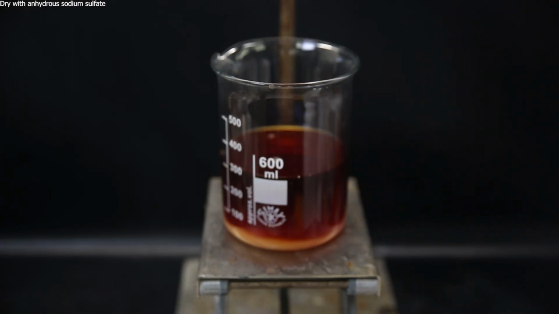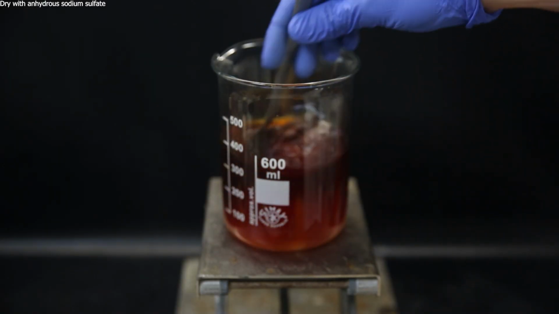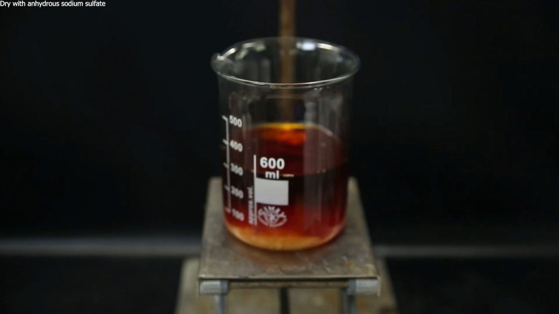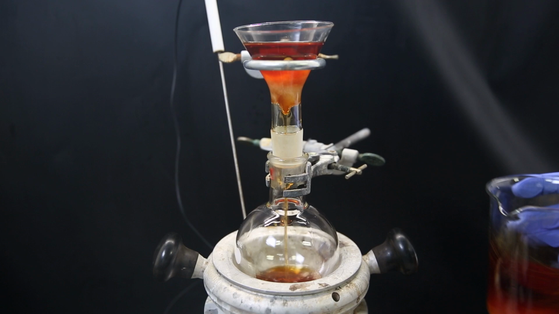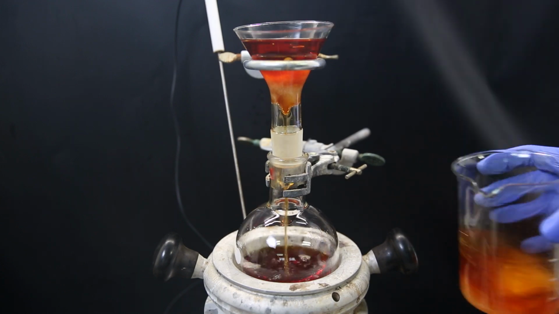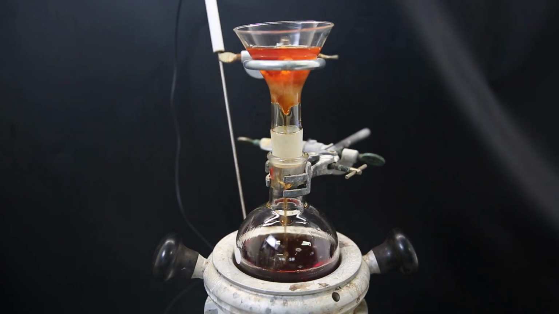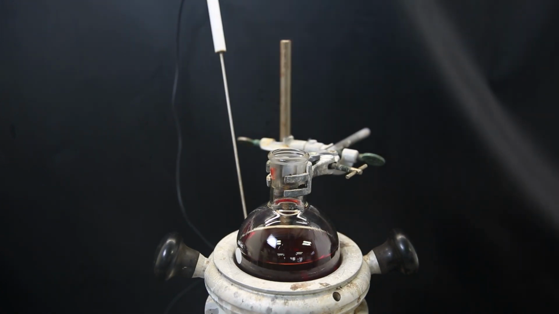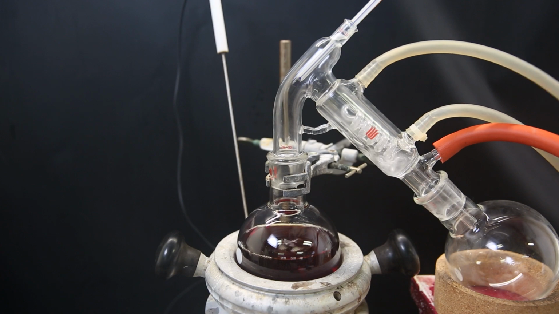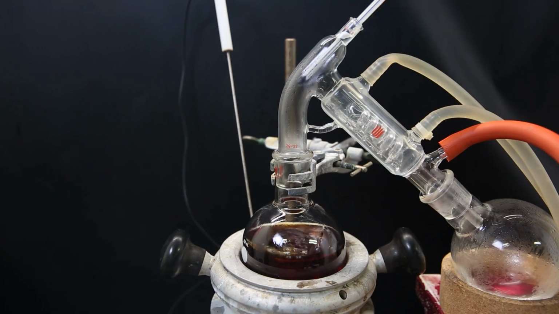I then put the washed extract in a beaker and add some anhydrous sodium sulfate to remove remaining water. I then set up a flask and a funnel with some cotton and filter it all through to get rid of the sodium sulfate and any remaining tar. I wash the beaker and the residue once with some more ethyl acetate. I then set the filtrate up for short path vacuum distillation to distill over all of the ethyl acetate.